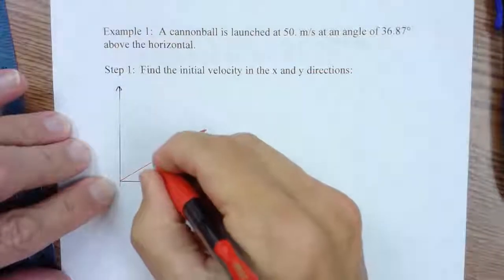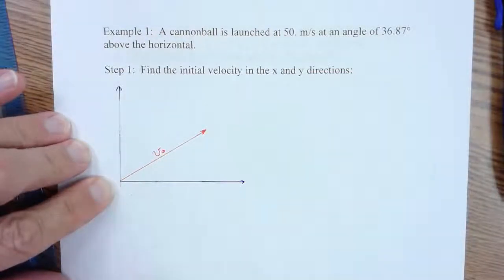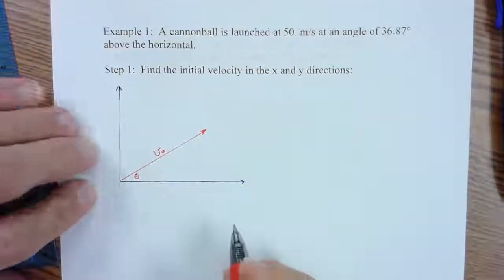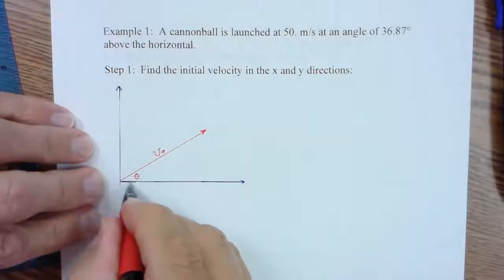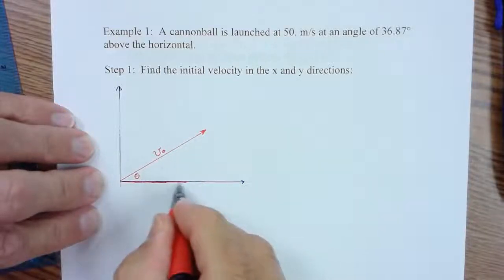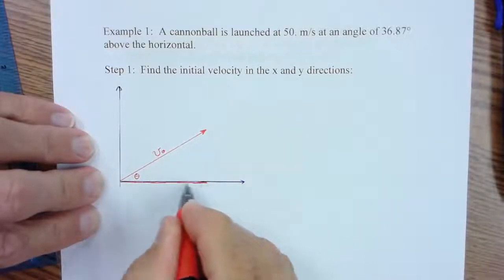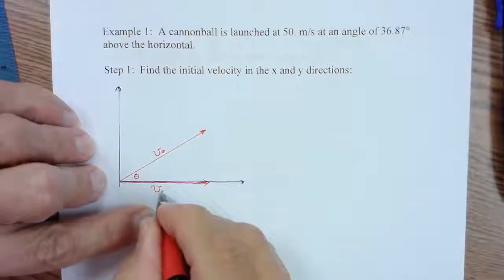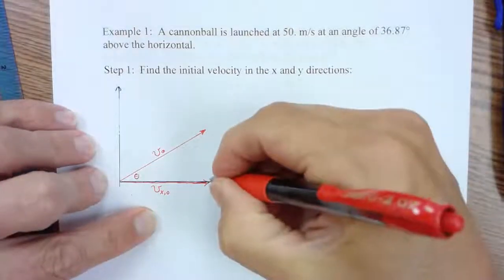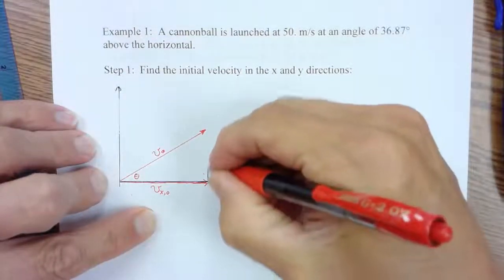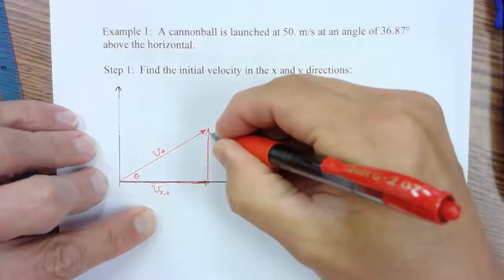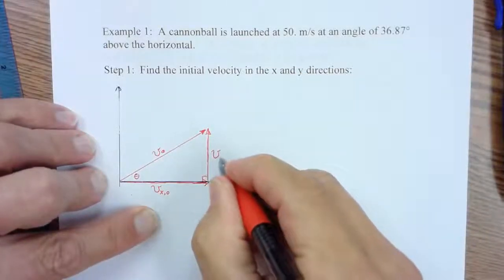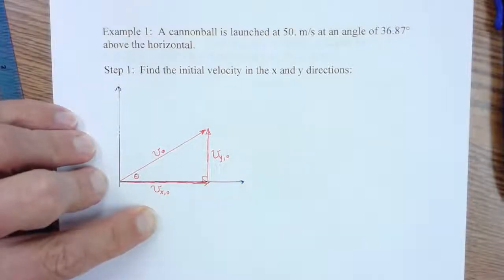So we're going to call this the velocity initial of the cannonball, and this is the angle at which it's launched. And what we want to do is figure out what is the component of the velocity. How fast is the cannonball moving horizontally initially? We're going to call that the velocity in the x direction initially. And how fast is the cannonball moving upwards initially? And you can see that this is going to require a little bit of trigonometry. We're going to call this the velocity in the y direction initially.